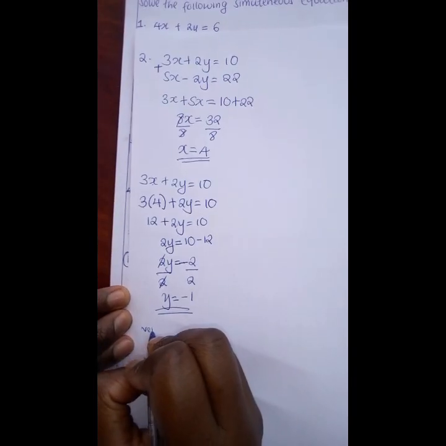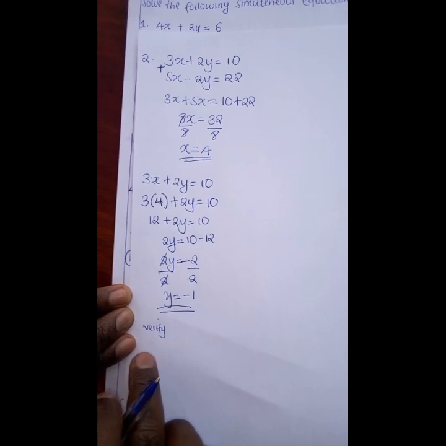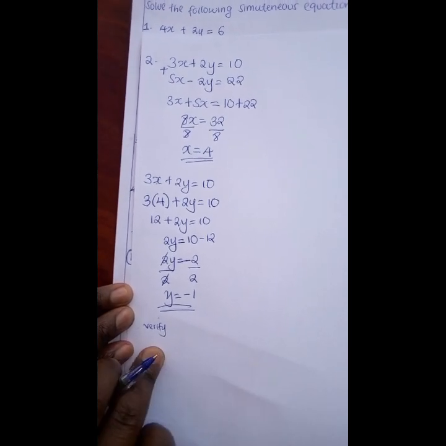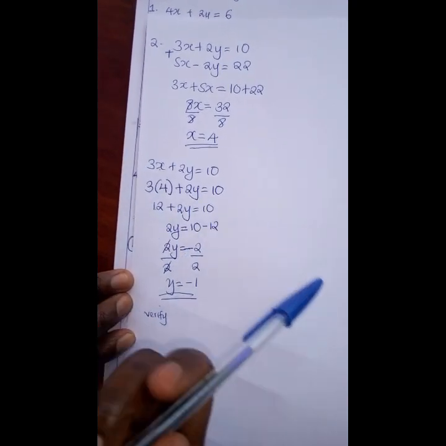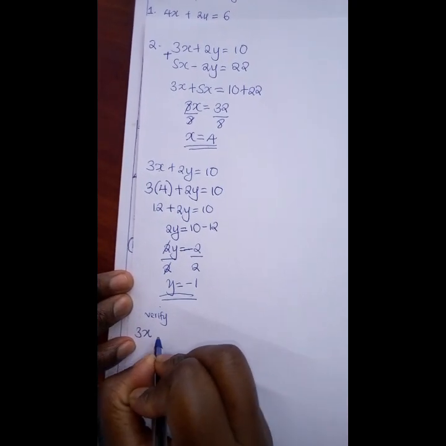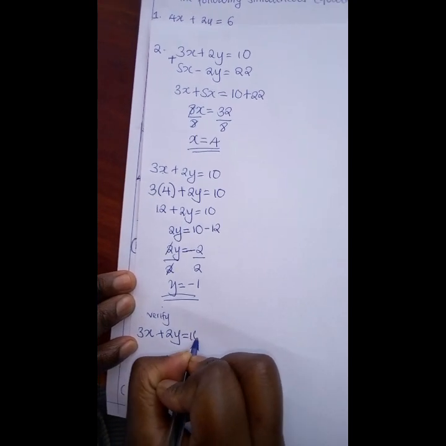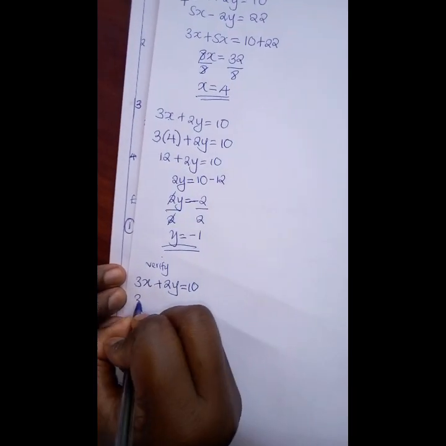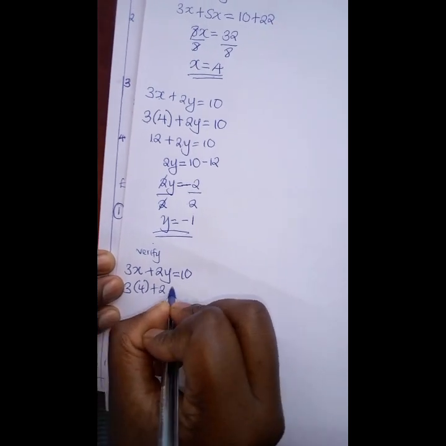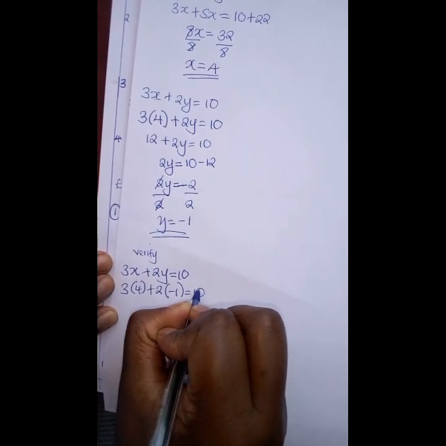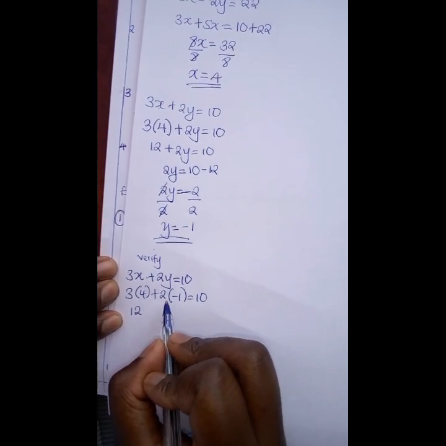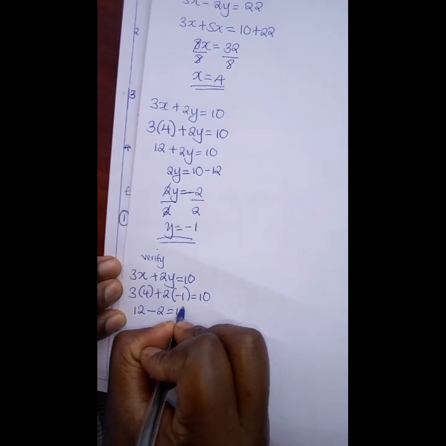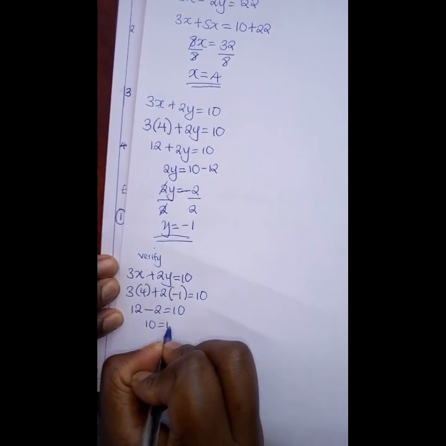Remember, the final stage is to verify. Though you don't have to show this as part of your answer, you do this on a piece of paper to ensure that your values of x and y are correct. So you pick any of the equations. Let me use equation 1 to verify. You write it. Then you substitute the values you found. So 3x is 4 plus 2, y is negative 1 equals 10. This by this, that will give me a 12. Positive by negative, negative 2 is equal to 10. 12 minus 2, 10 equals 10. Meaning my values are correct.